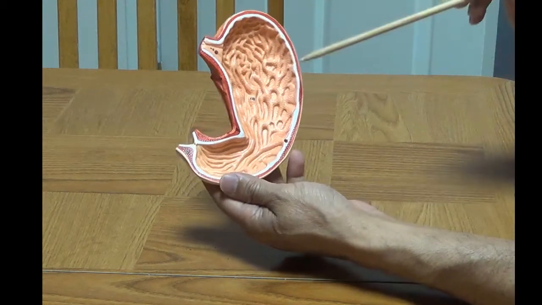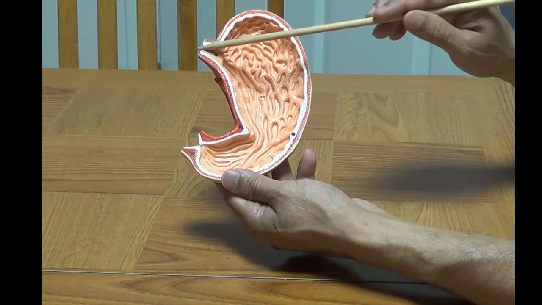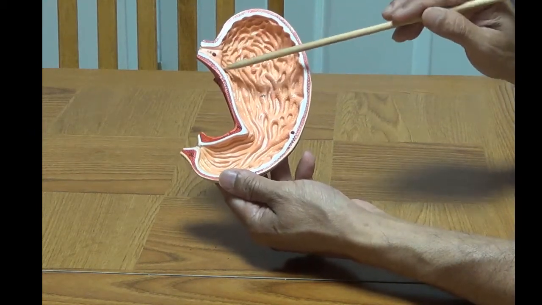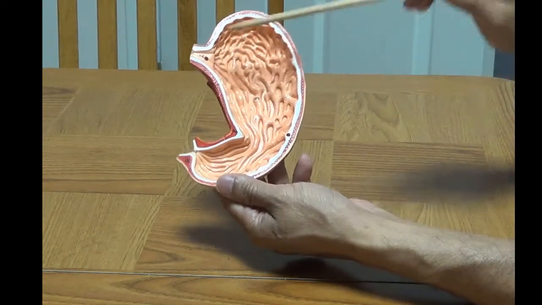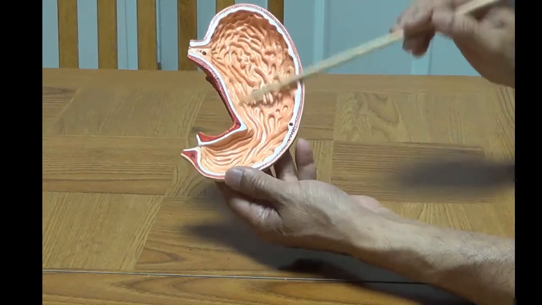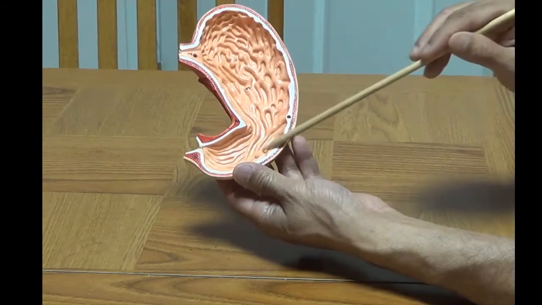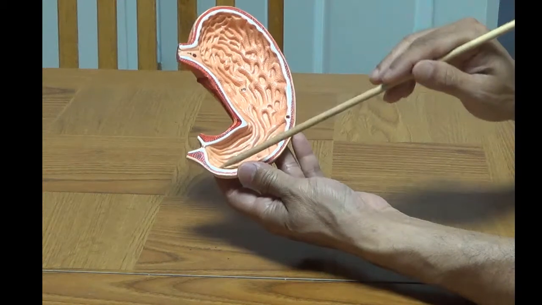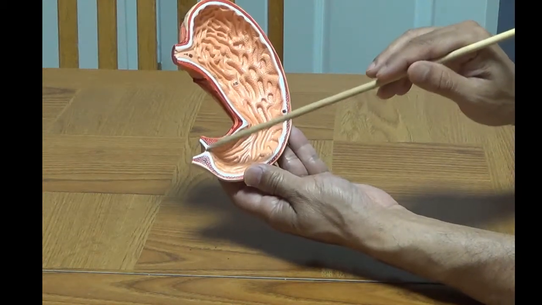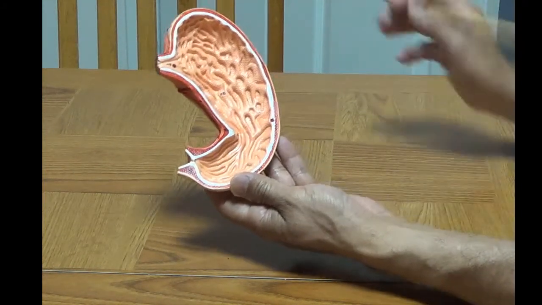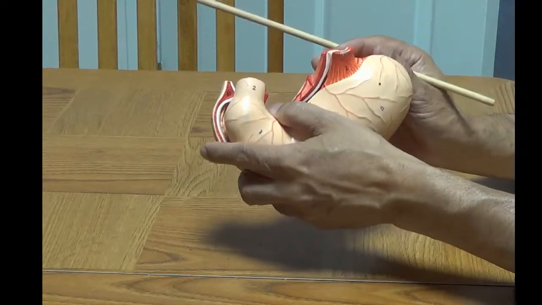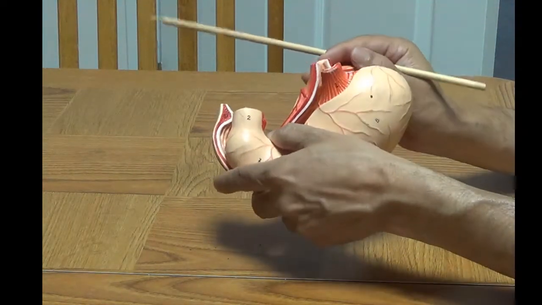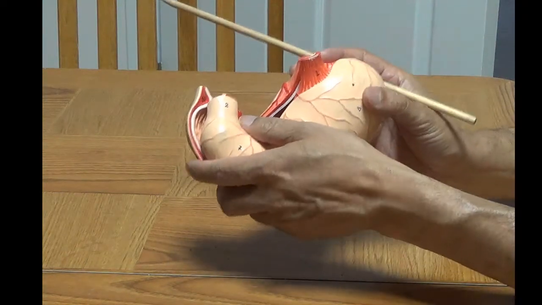Okay, and this is the entrance of the esophagus. So this part is the cardia or cardiac region. This is the fundus, body. This is the pyloric part. This part is the pyloric antrum, and this is the pyloric canal, and this is the pyloric sphincter. Okay, so those are the structures you can see in the stomach.